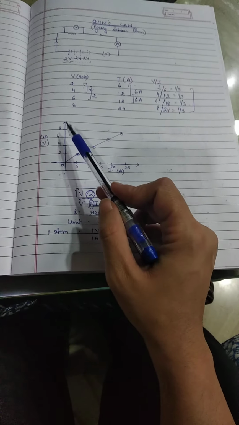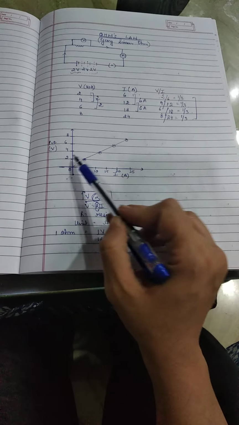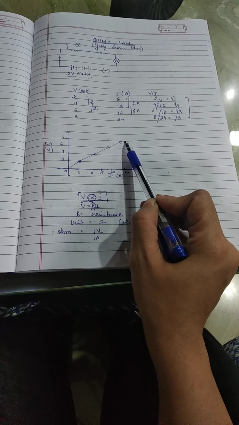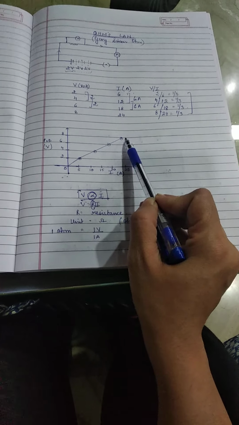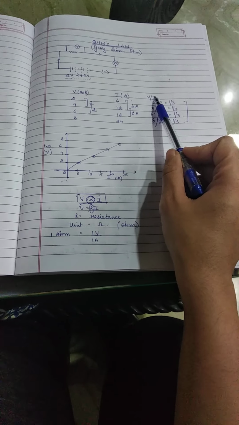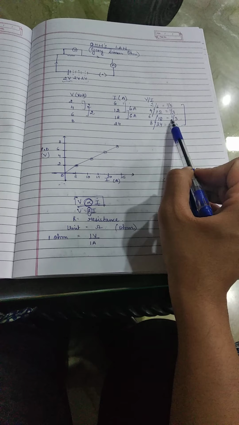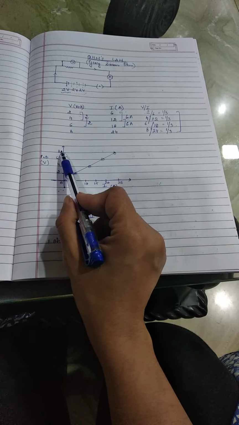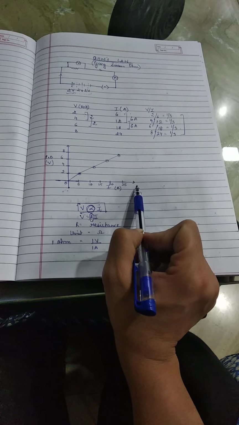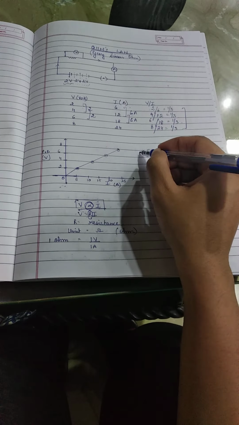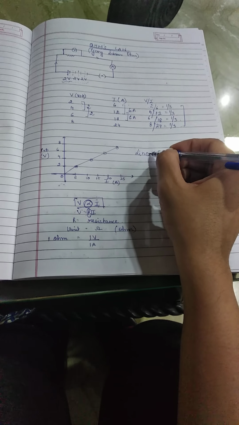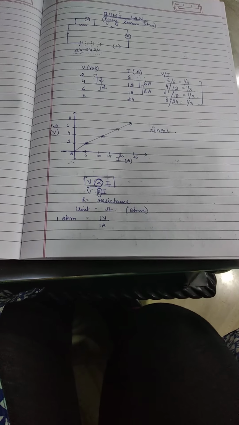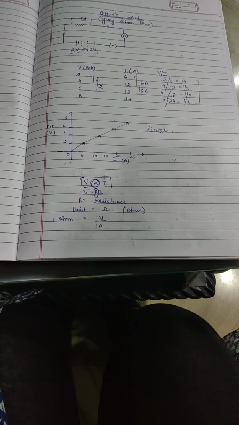Now, if I plot a graph between potential difference and current, I see it's a straight line. Why is it a straight line? Because when we found the ratio of V and I, it came out to be a constant value. This means with a proportional increase in potential difference, the current increases proportionately. Therefore, the nature of the graph here is linear. Is that clear? I hope you are familiar with the definition of Ohm's law, which is very, very important.